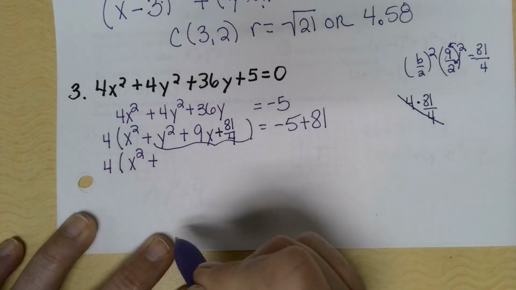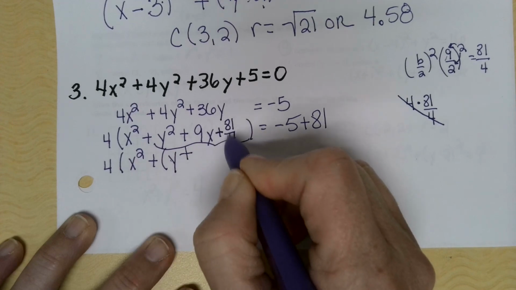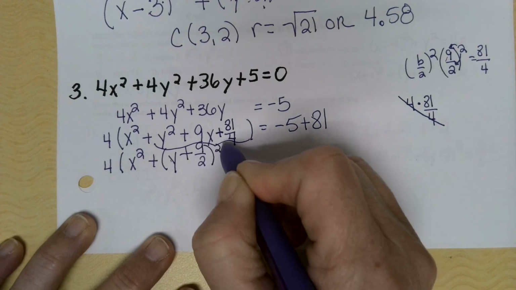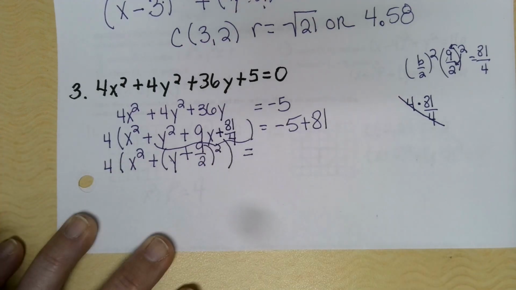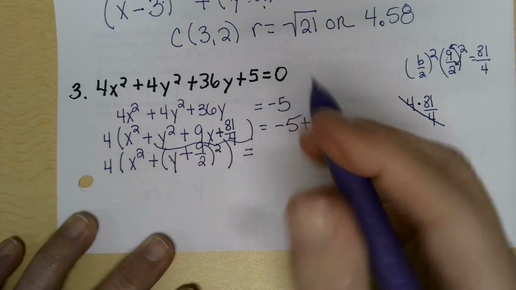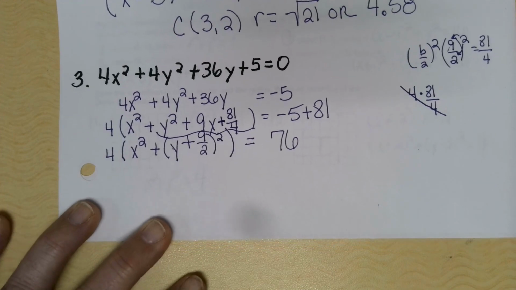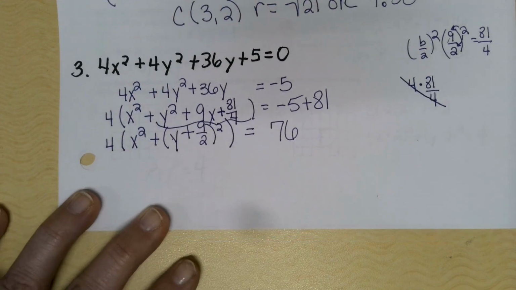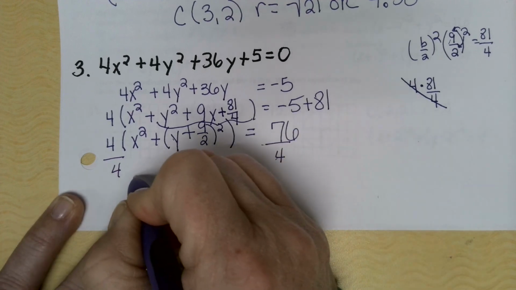This is a perfect square trinomial. It's going to be y. I'm going to use the positive, and then all I'm doing is I'm taking the square roots, (y plus 9 over 2) squared. I'm going to close this parentheses because it's that parentheses. And then 81 minus 5 is 76. This problem is just ugly all over, okay? I can then divide 76. Let's see. Divide 76 by 4. So I'm going to divide by 4. And I have this equation.